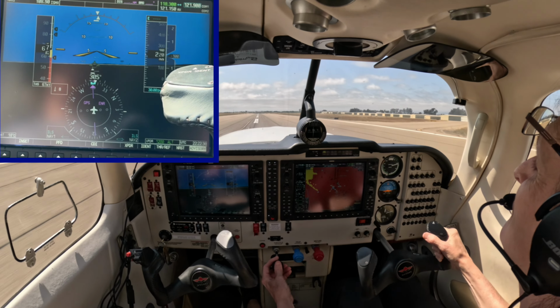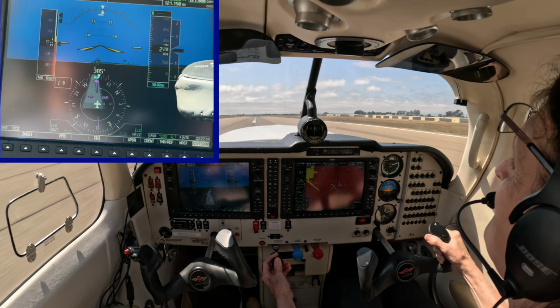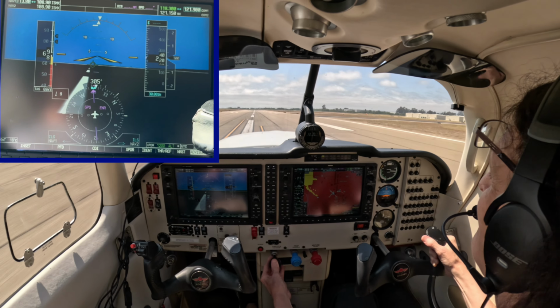Stall. And again there. Stall. As you can see, I'm not really even looking at my screens. It's all by feel and just playing with the power to let the plane up and down. When I want to touch something, I let the power out a little bit.